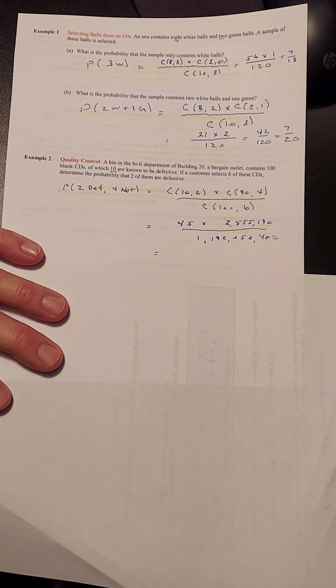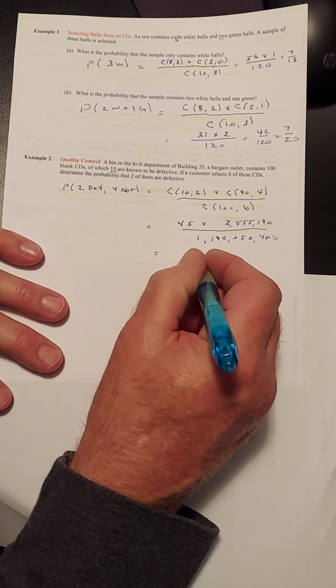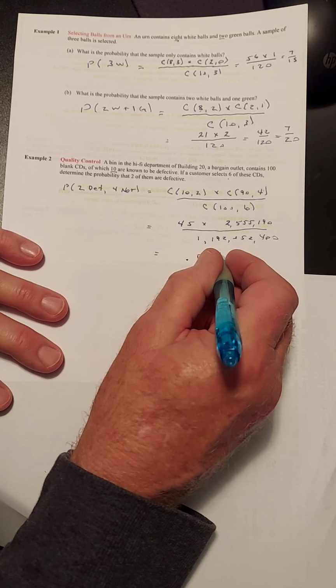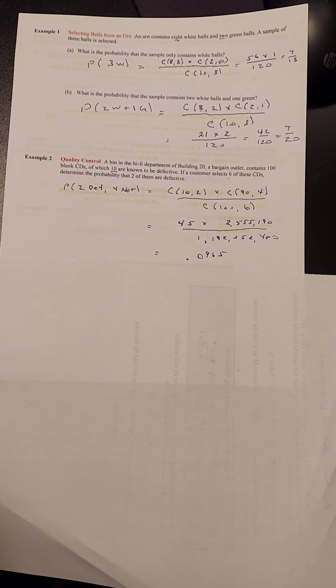Now, if I calculate all that out, I'm going to get a fraction that probably isn't going to make sense. On problems like this, it would make more sense to write it as a decimal. So if you calculate all that, that's going to be 0.965. And we'll leave our answer like that. The harder problems, you're going to write in terms of a decimal.